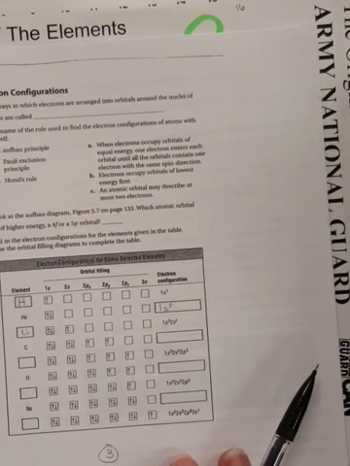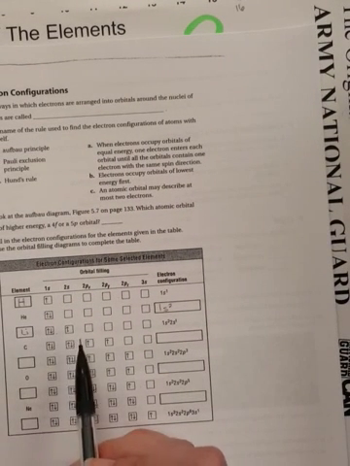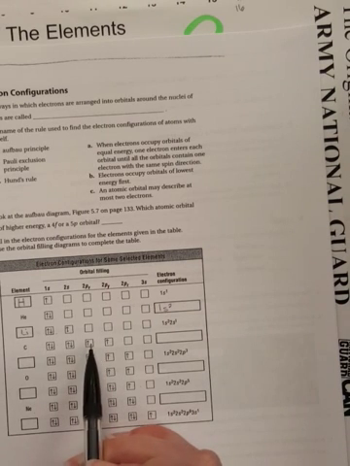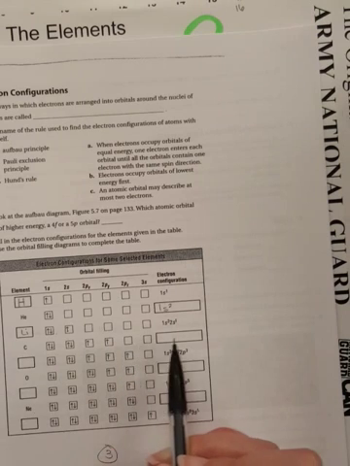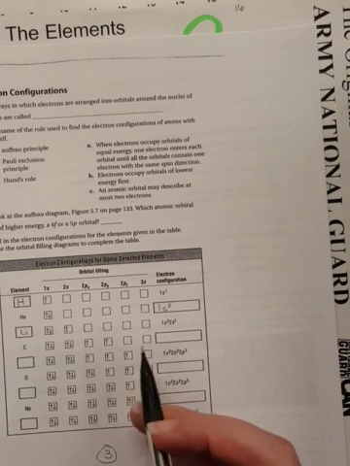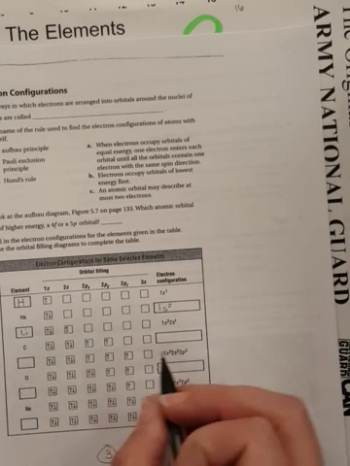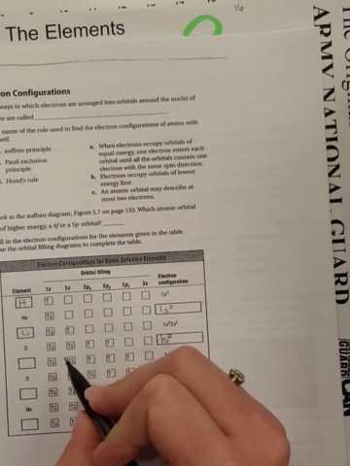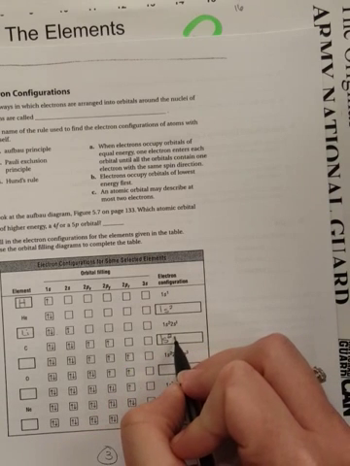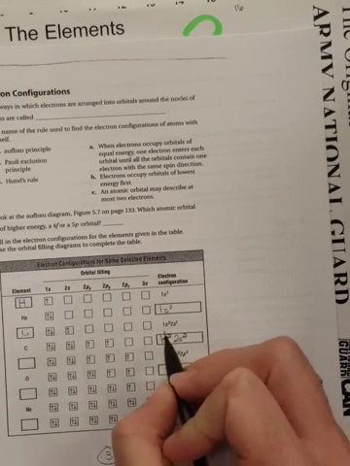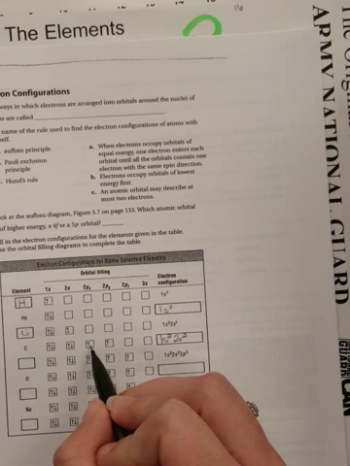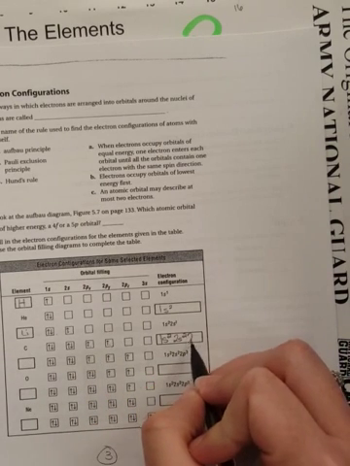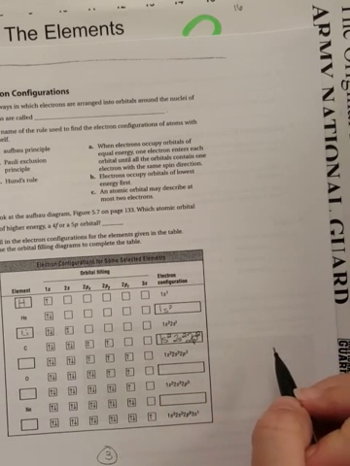So if we look on our worksheet, they filled in orbitals, so there's 2p1, 2p2. So now we need to write all of that over here. So in 1s, I have 2 arrows. So I'm going to write 1s2. In 2s, I have 2 arrows, 2s2. In 2p, I have 2 arrows. One there, one there. So that would make a total of 2p2.